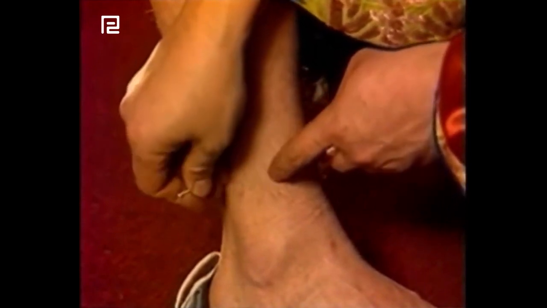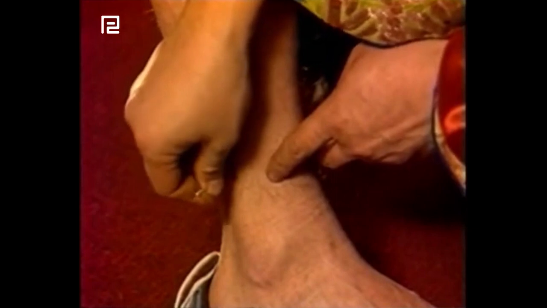Short puncture. Slowly insert the needle by shaking the needle and then lift, thrust, and twist the needle slightly near the bone to expel pathogenic factors in bone bi syndrome.